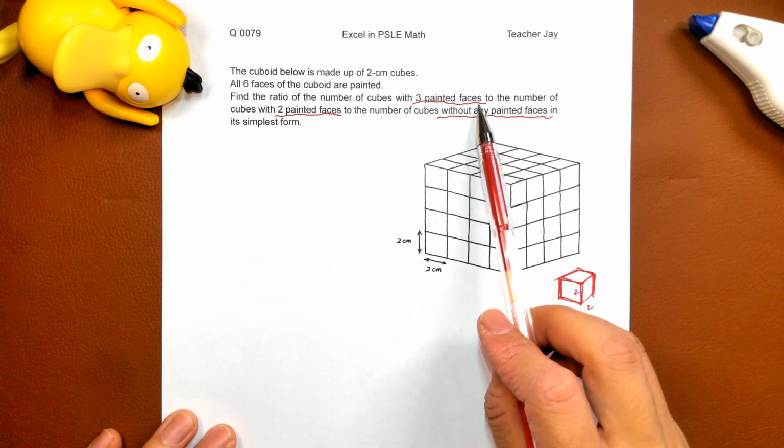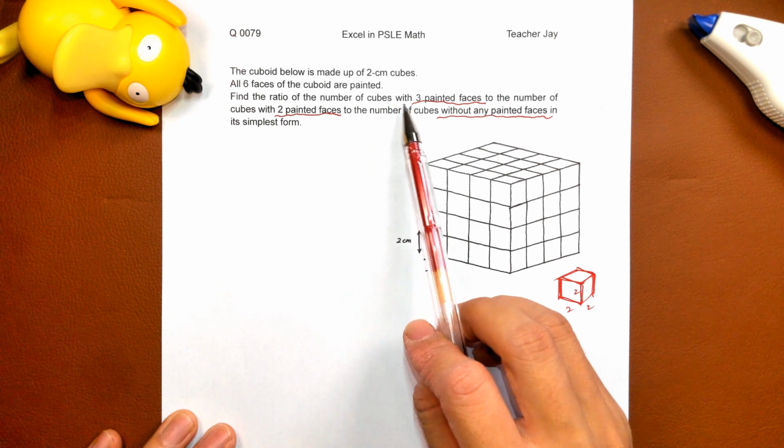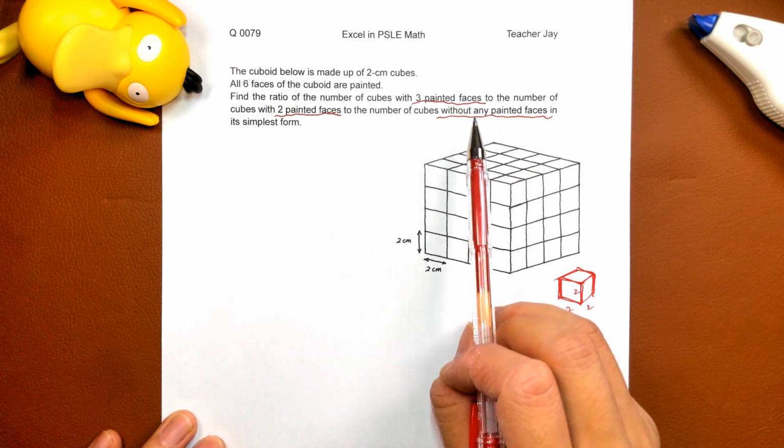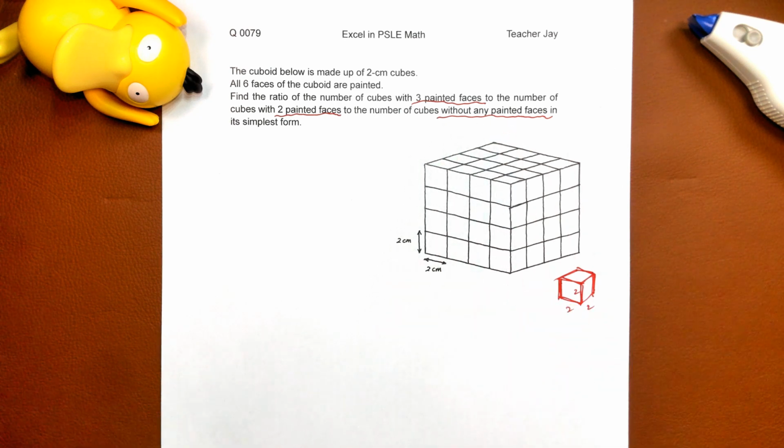Number of 3 painted faces cubes, 2 painted faces cubes, and cubes without any painted faces。OK，to help you guys to understand this question more properly.